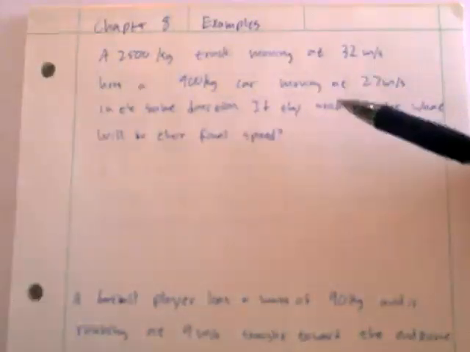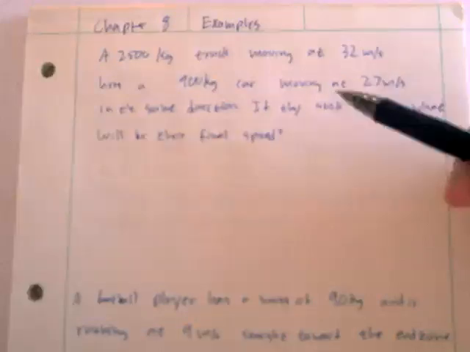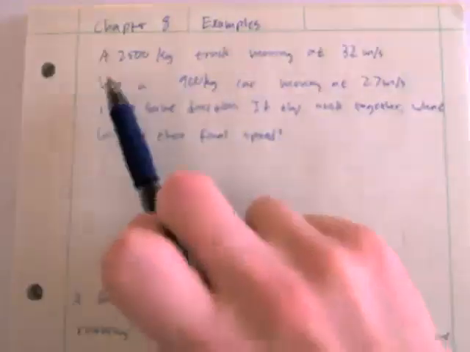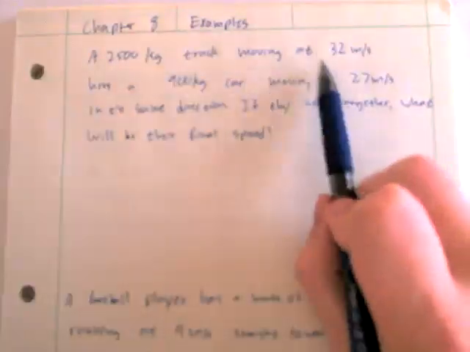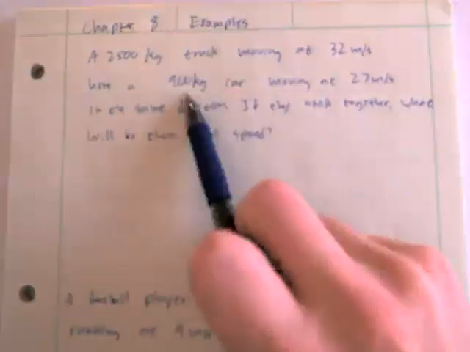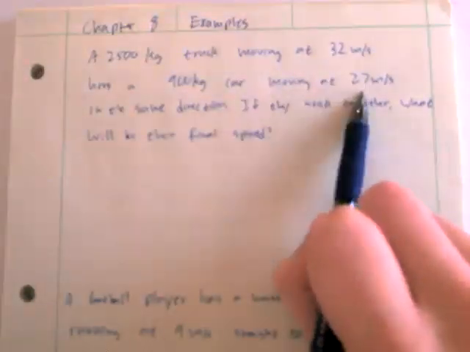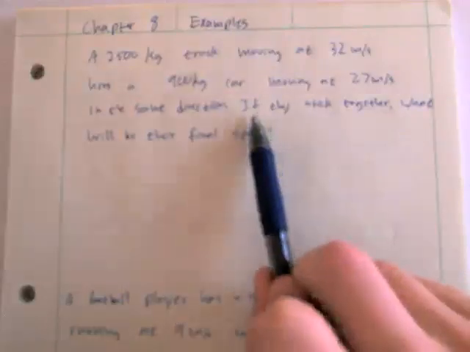So yeah, let's start with the simple inelastic cases first. So we've got this problem here. We're saying a 2,500 kilogram truck moving at 32 meters per second hits a 900 kilogram car that's moving at 27 meters per second in the same direction. So you basically just have a big truck rear-ending a smaller car. And so we're going to say then if they stick together, what will be their final speed?